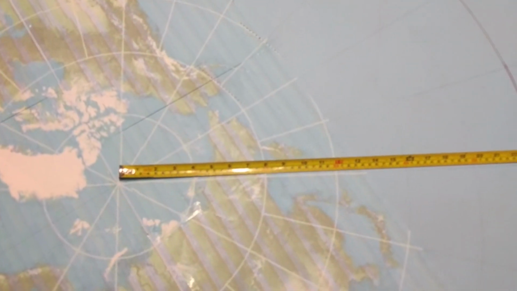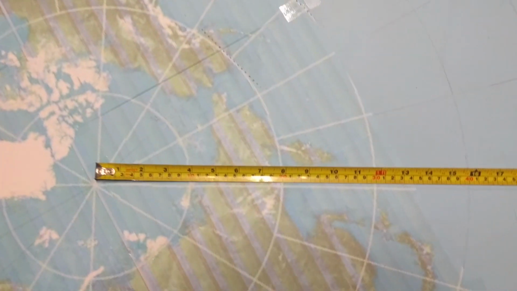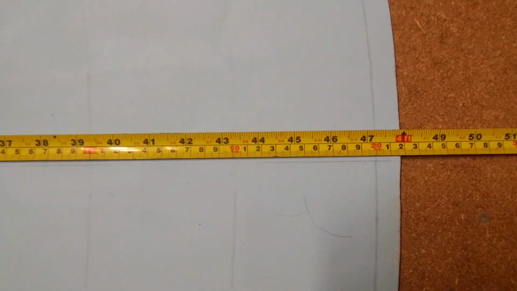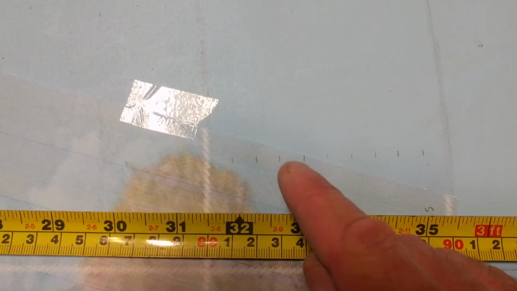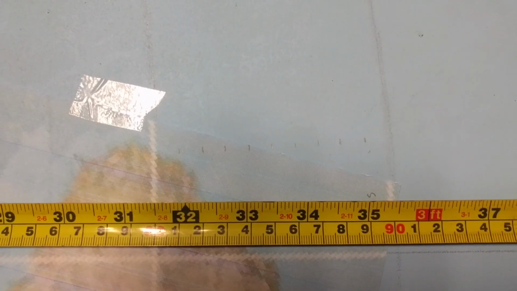So we have a radius of 1,200 millimeters, and each 100 millimeters is equivalent to 15 degrees latitude, and every 10 millimeters is equivalent to 1.5 degrees latitude.